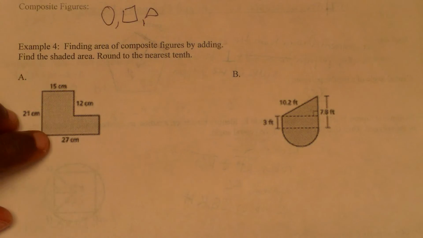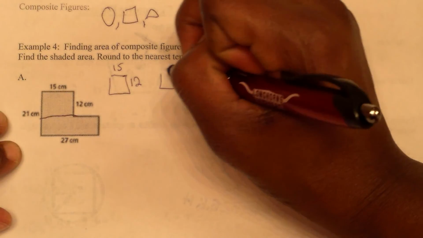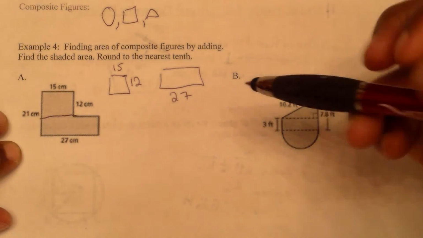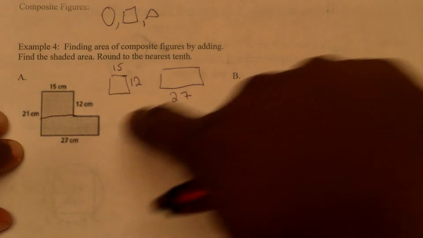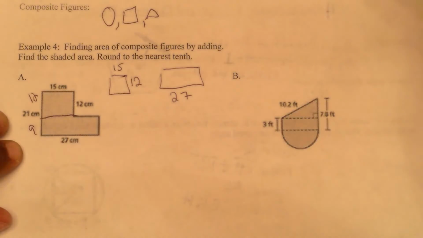So the first one we're going to look at is just adding. Here I can pretty much chop this in half. And so then I have a square where I'm finding the area of 15 times 12. Then down there I have a rectangle, which is 27 for the width, but then we have to find the length. Well, if we know this side is 12 and that side is 12, then we basically do 21 minus 12, and we know that's going to equal 9, right?